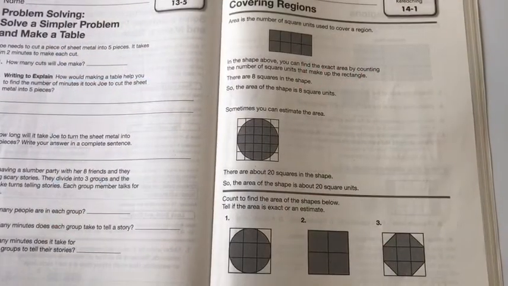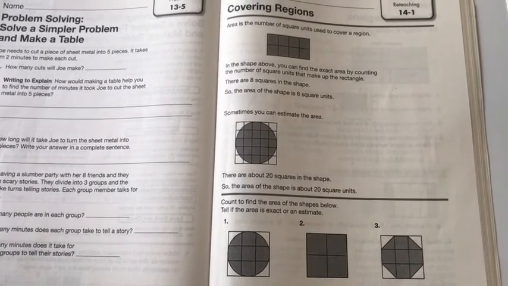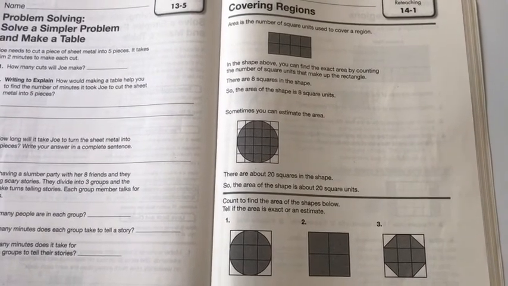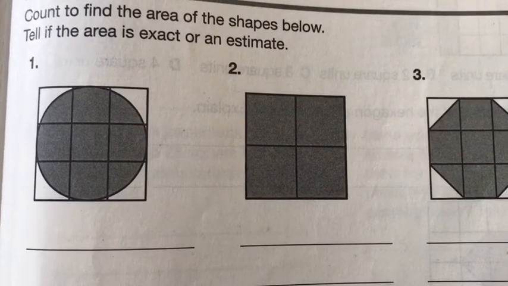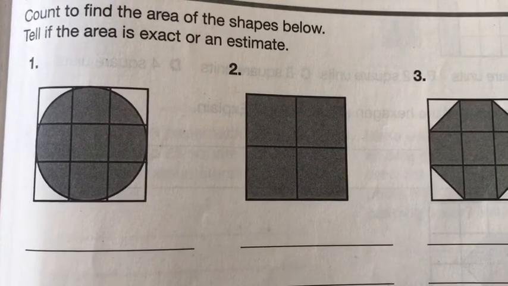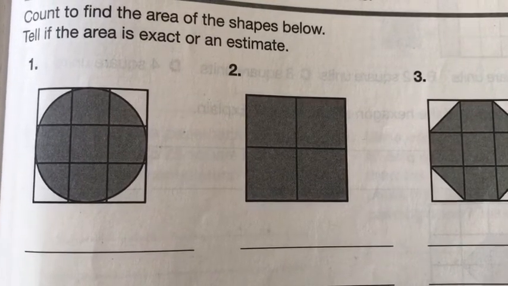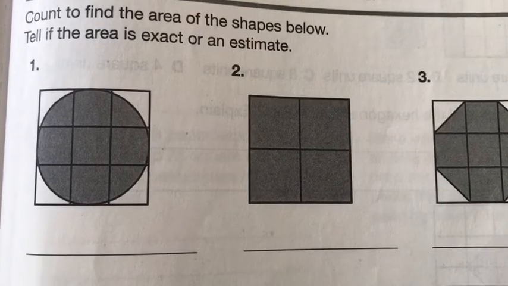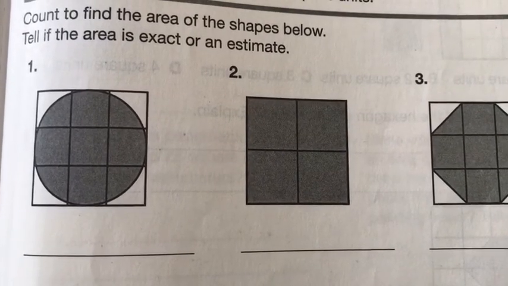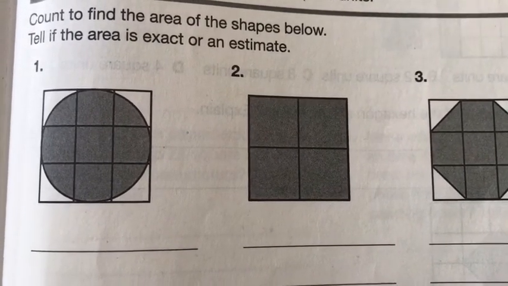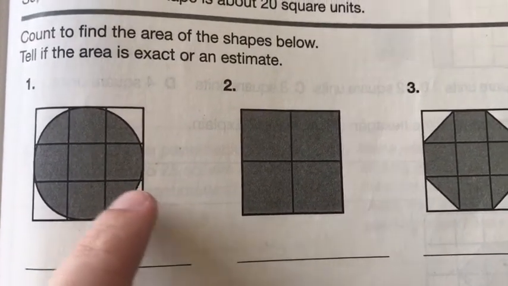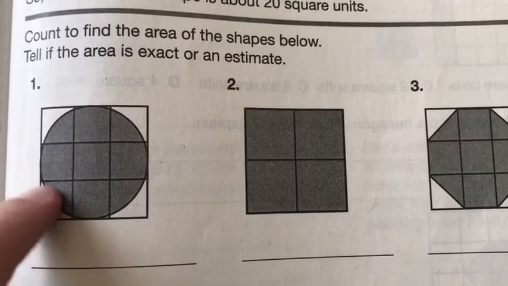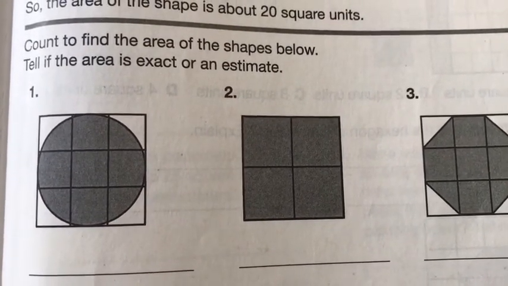All right, so for example, if we turn to page 14-1 for covering regions in our workbook, and then we come to a problem like number 1. And in number 1, we're looking at a circle. And in this circle, we can see that there are some squares that are complete. However, we also have some squares that are not complete, like this one. Basically all the corner ones, they kind of look like they're cut in half almost, right?